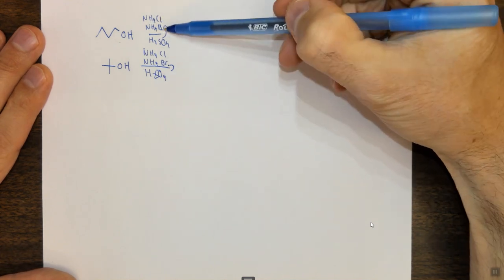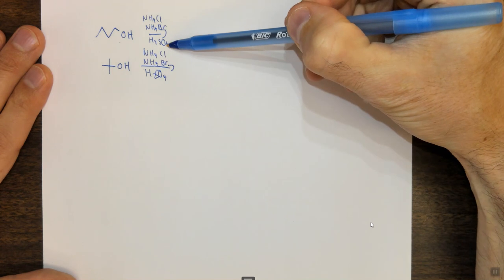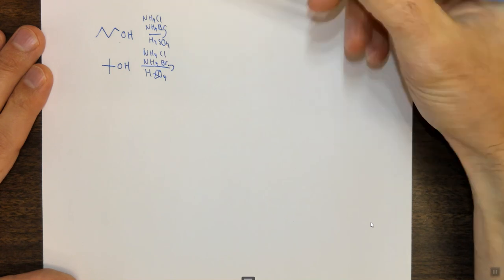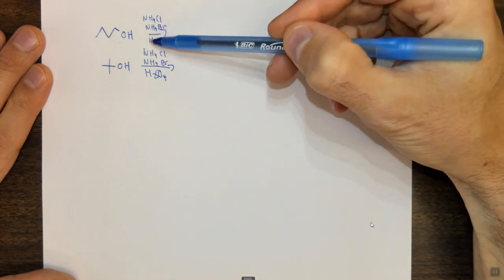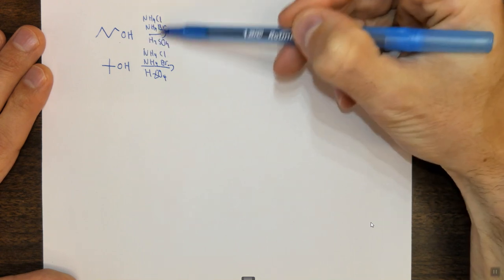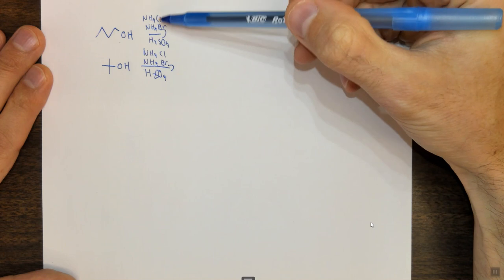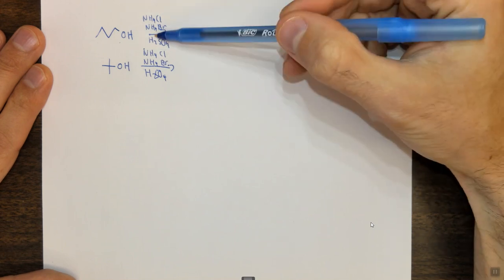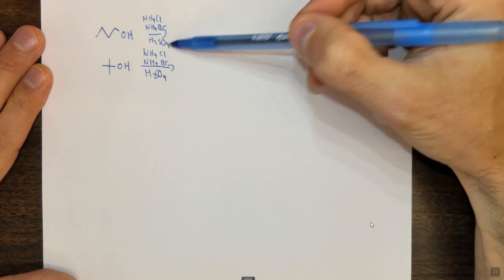Adding chloride and bromide salts to sulfuric acid seems like a terrible idea. Why? You're going to protonate Cl and Br, making HCl and HBr, which are gases. So remember that when you're doing this, you have to do it carefully, and I'll explain how to do it carefully later.